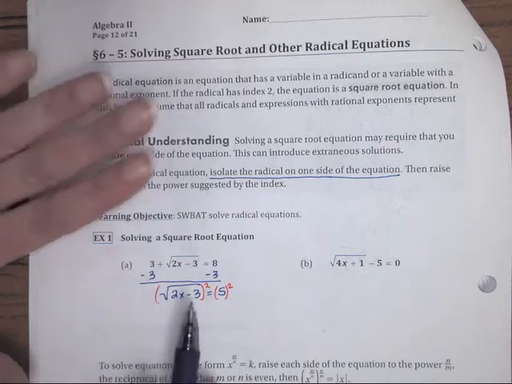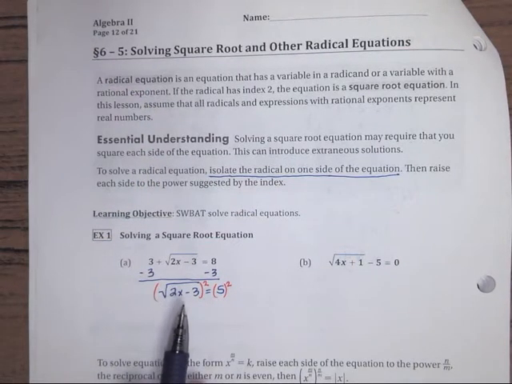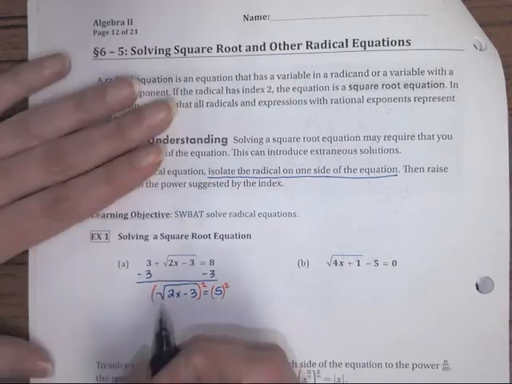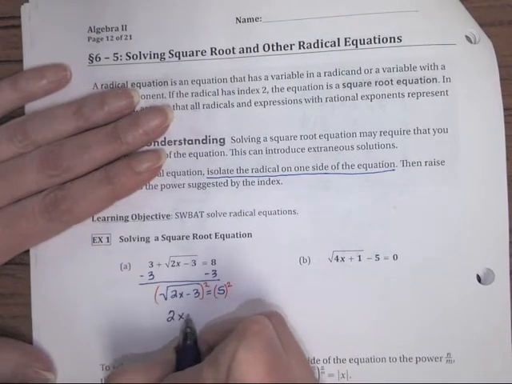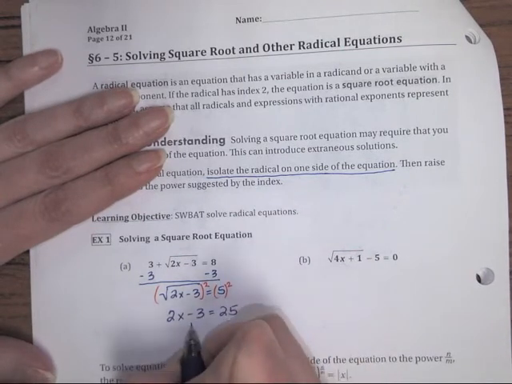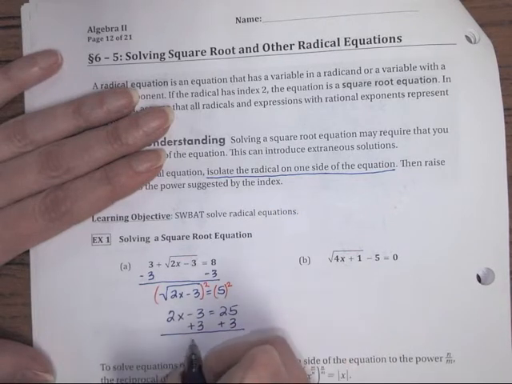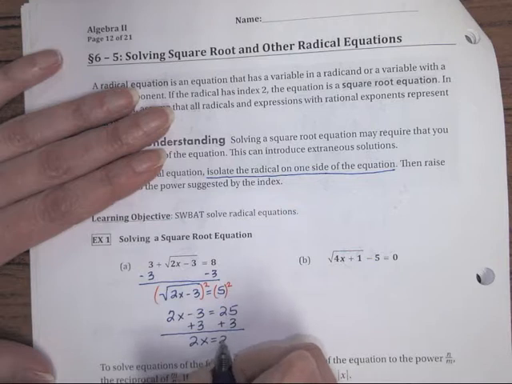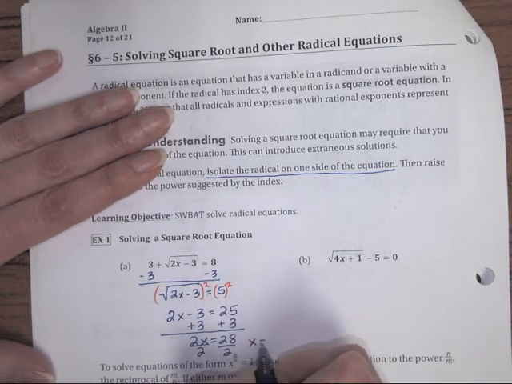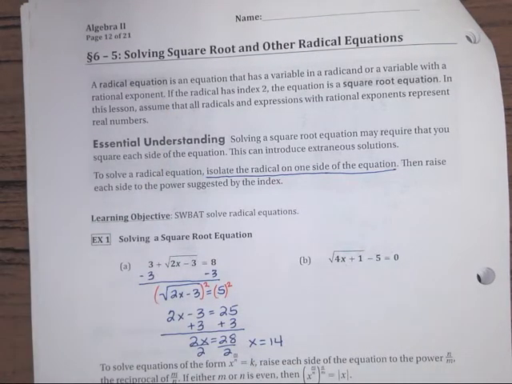So when I square a square root, those two things cancel each other out, and all I have left is 2x minus 3, and it equals 5 squared, which is 25. I am going to add 3 to both sides, and I have 2x equals 28. Divide both sides by 2, and that gives me x equals 14. Would you agree that's probably not too bad? That's not too bad.